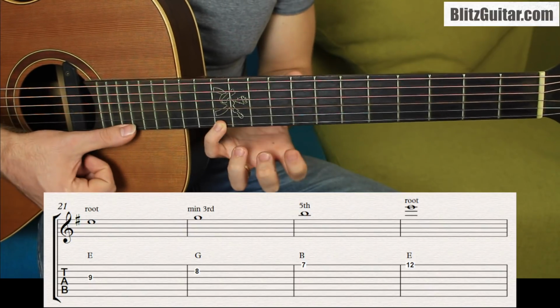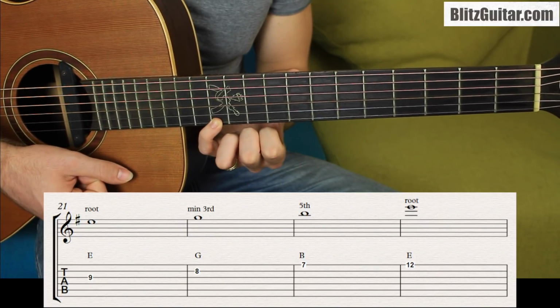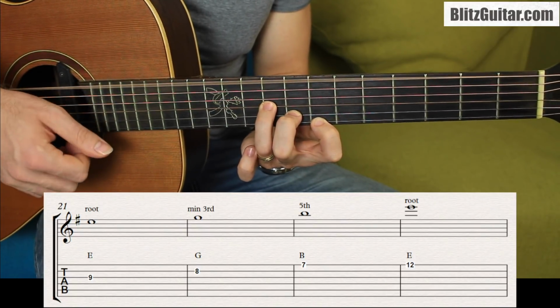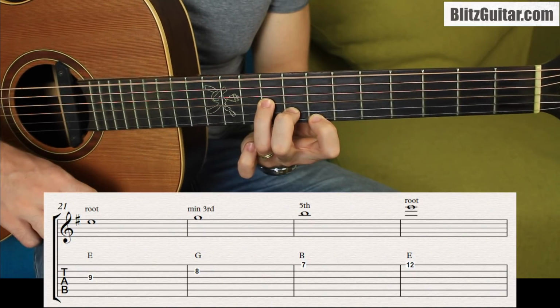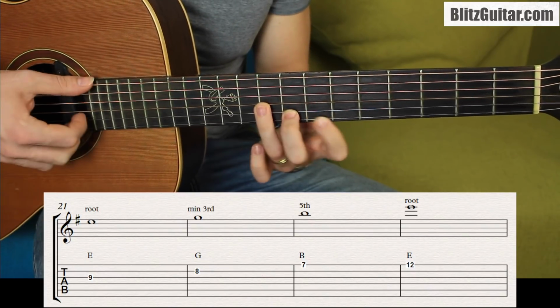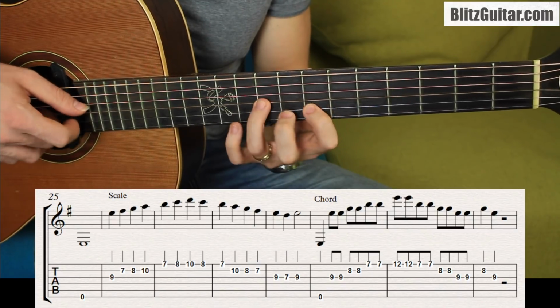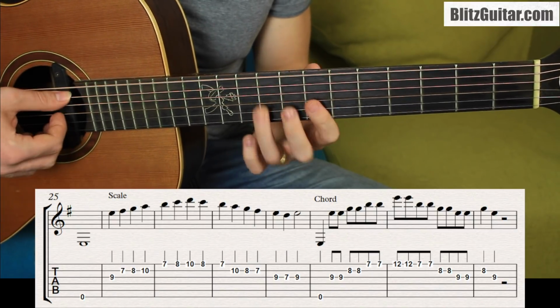I also have another E here on the 1st string, fret number 12. Okay, so now I have 3 notes here, which make up the chord, and I also have the scale. So I visualize the scale, but I also visualize the chord.